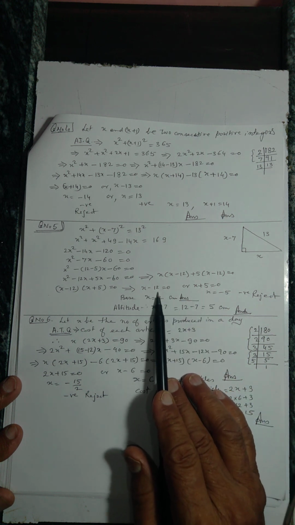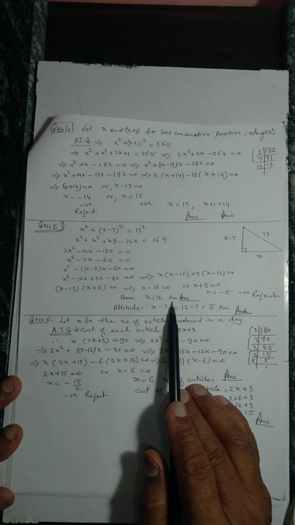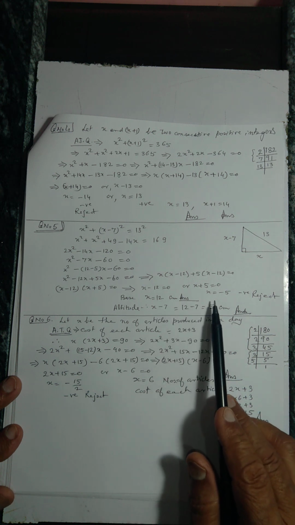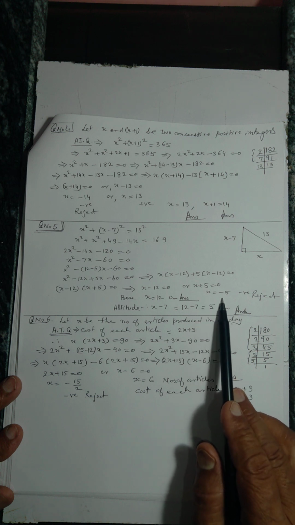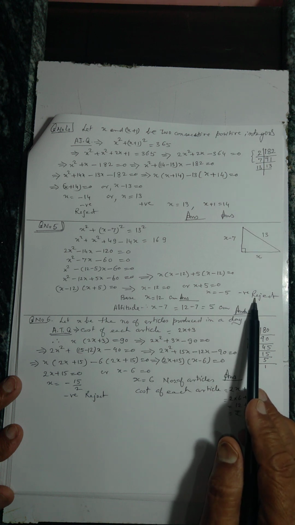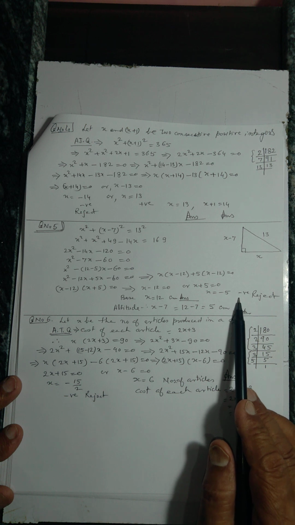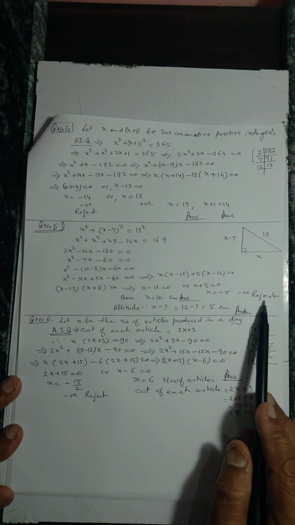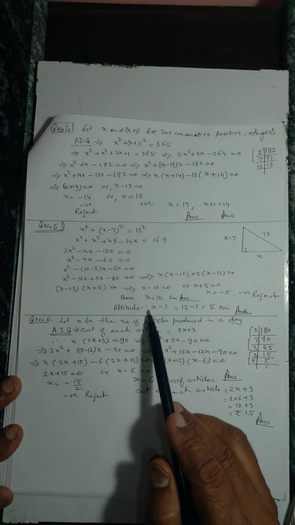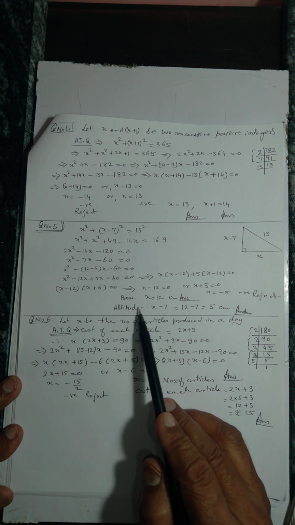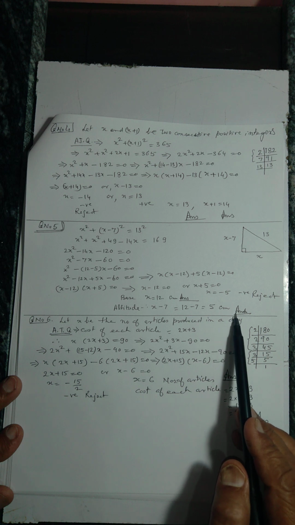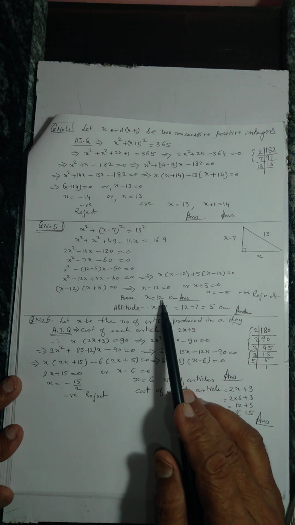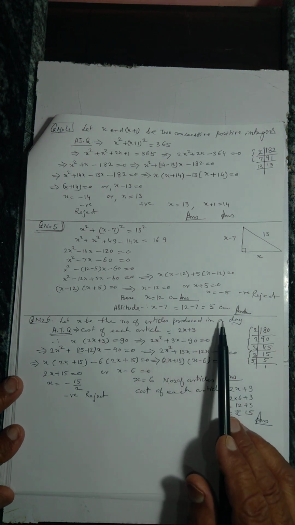Once you put, x is equal to 12, this will be 12 centimeters. And if you put x plus 5 equal to 0, you will get x equal to minus 5. It is negative because the length of the base will not be negative, so it will be rejected. Now the base is 12, altitude is x minus 7, that is 12 minus 7, that is 5 centimeters. This will be the answer, and 12 centimeters, this will be the answer.